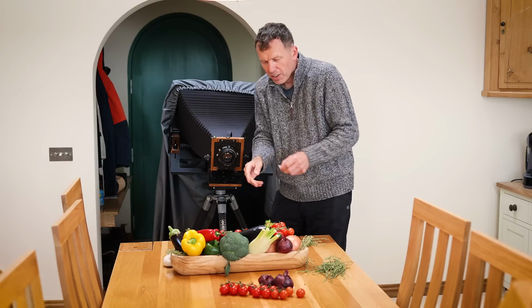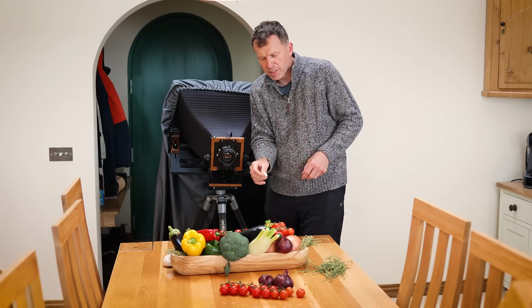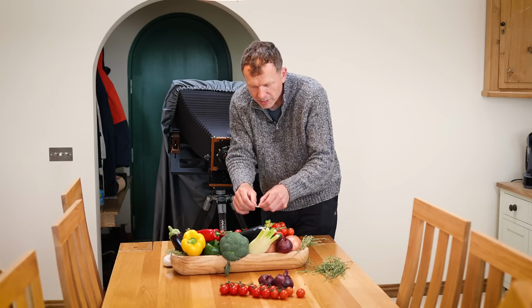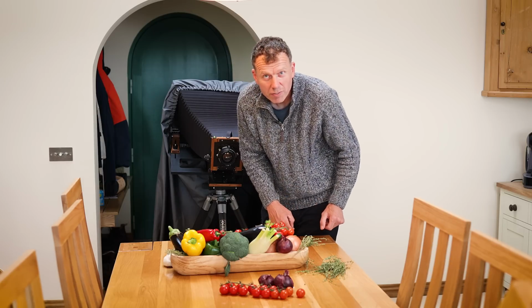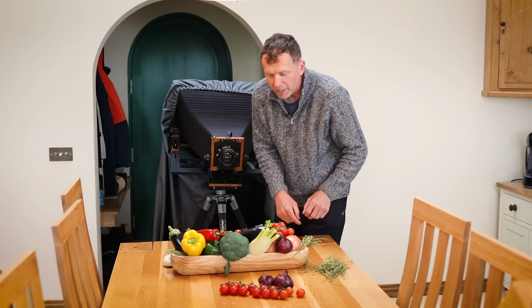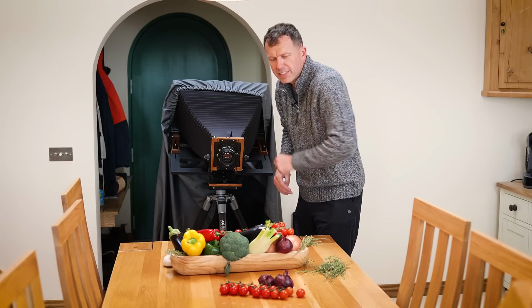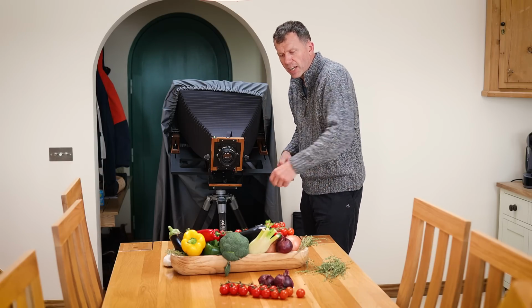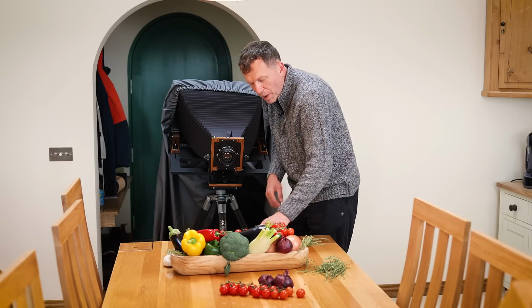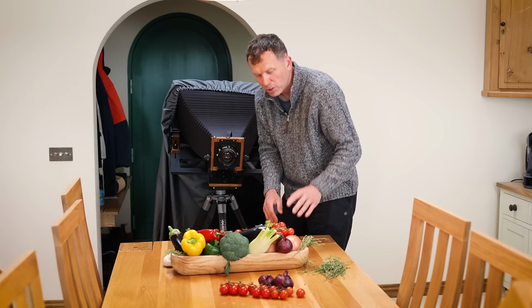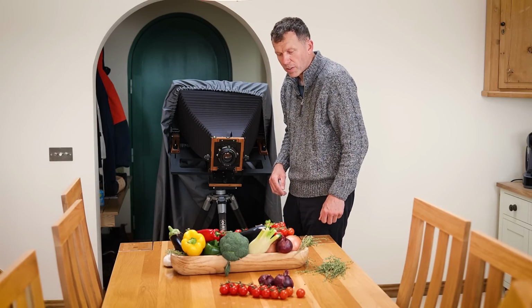So I know that I've got critical focus on that front tomato, so I'm going to now put this on the aubergine, or eggplant if you're watching from the US. And I'm going to try and tilt the lens forward and get this reasonably sharp now, and then I will check the tomato. And once I've got these two things sharp, then the asparagus and everything at the bottom of the frame should automatically come into focus as well.